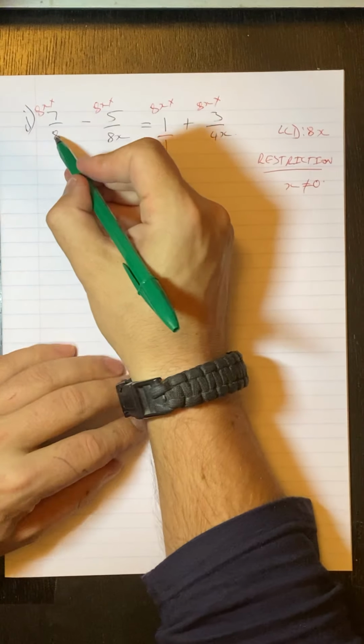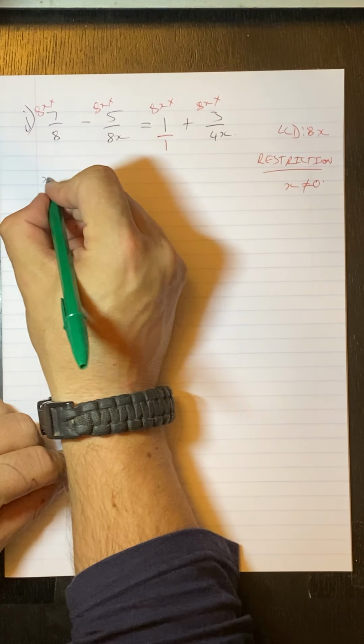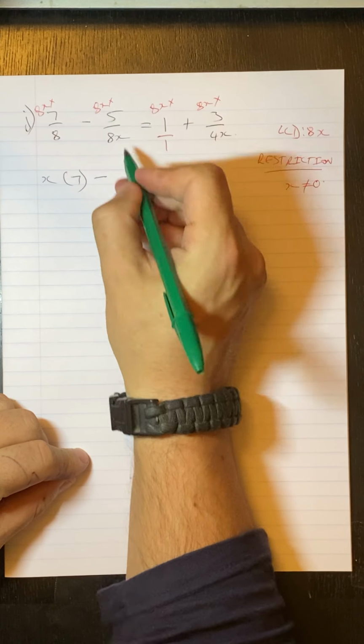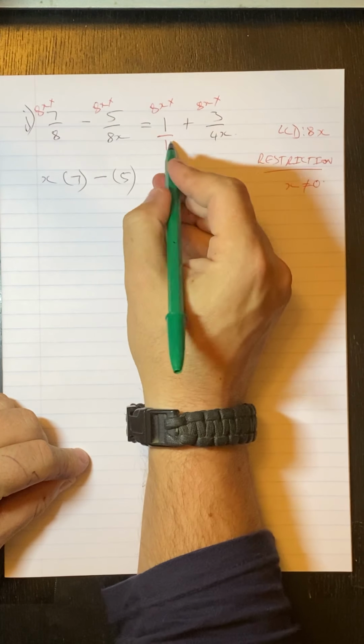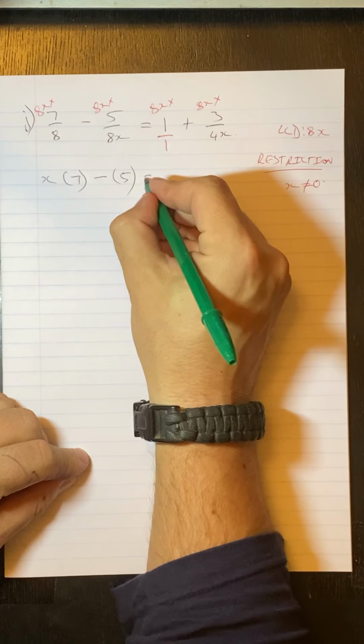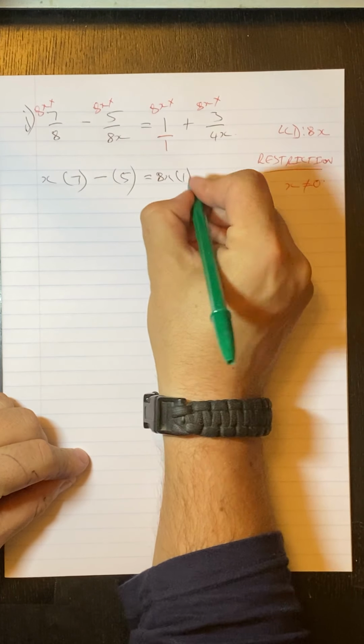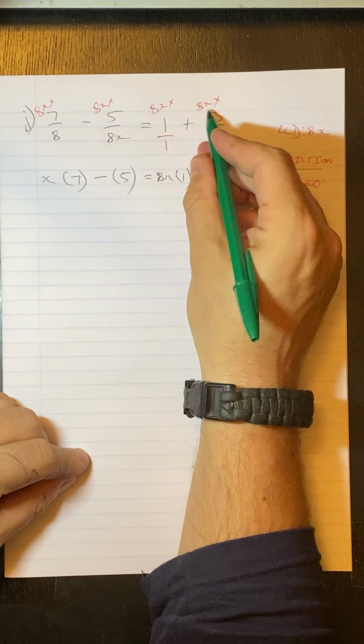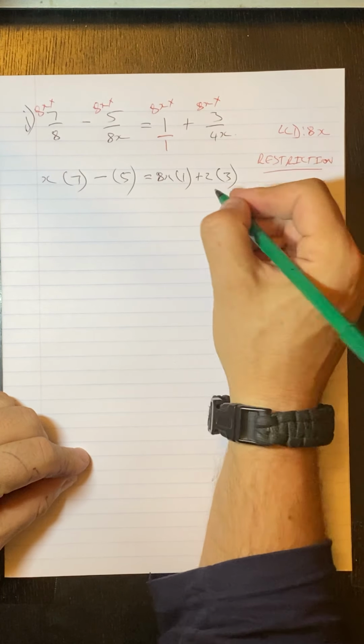Okay, the 8s there will cancel and you're left with x times the top minus 8x cancels with the 8x, so we're just left with the top. 1 doesn't really cancel, so you're just left with 8x times the top. 4 will cancel with that 8 and you're left with 2. X's cancel times the top.